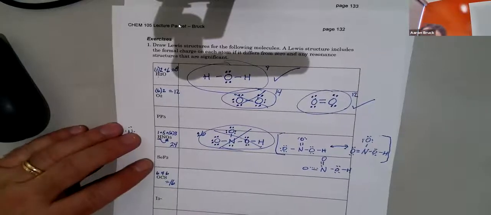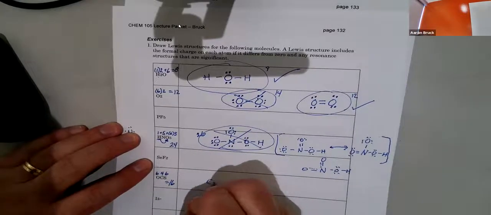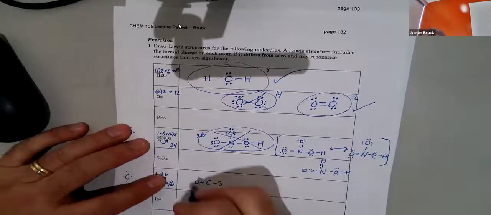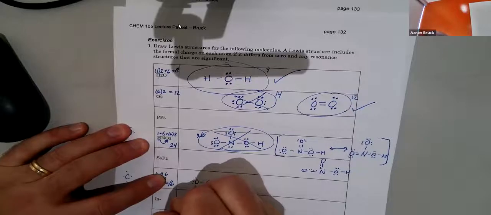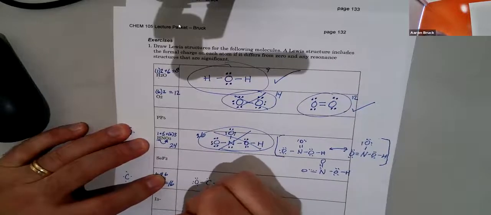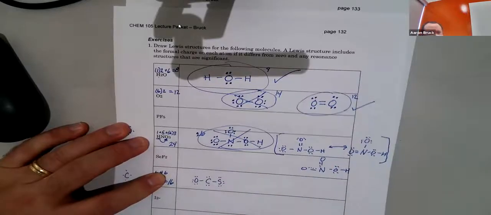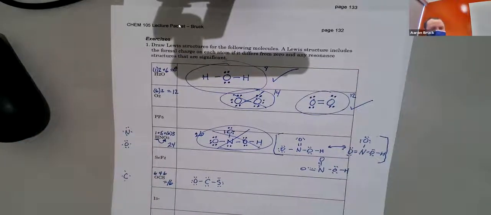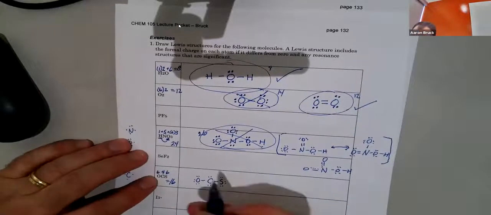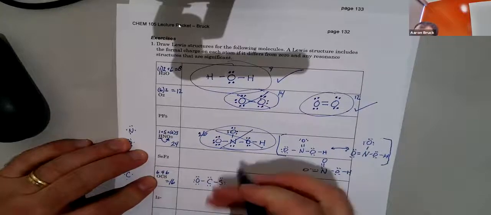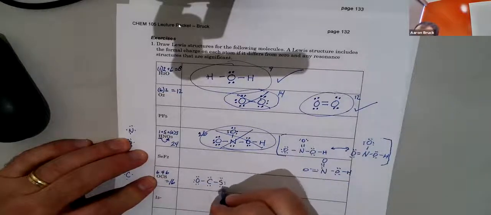So if I start with my simple structure, carbon in the middle, single bonds to oxygen and sulfur, I fill out my octets. I end up with this simple structure here. I add it up: 2, 4, 6, 8, 10, 12, 14, 16, 18, 20.